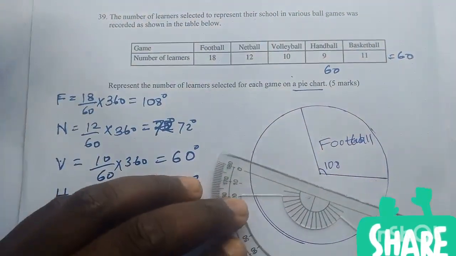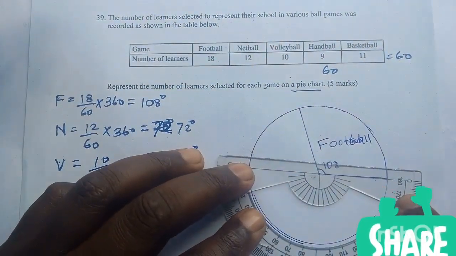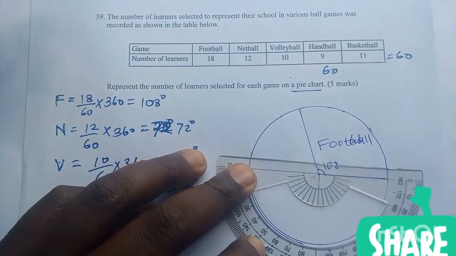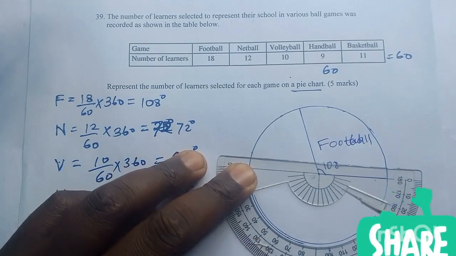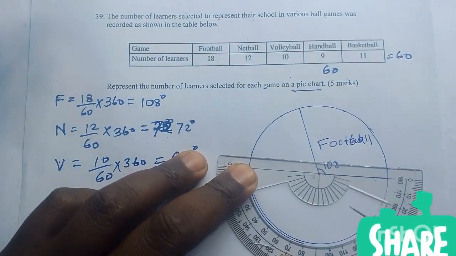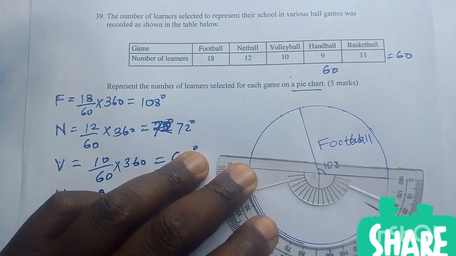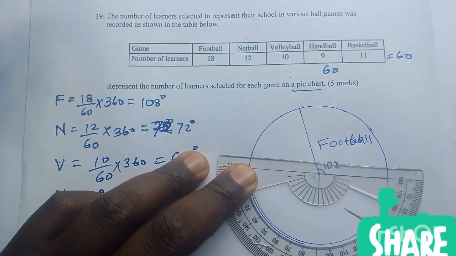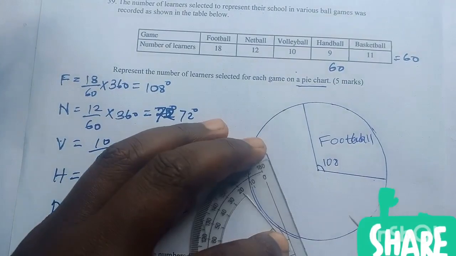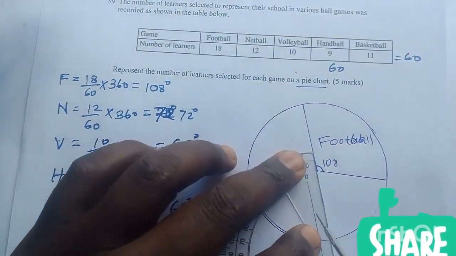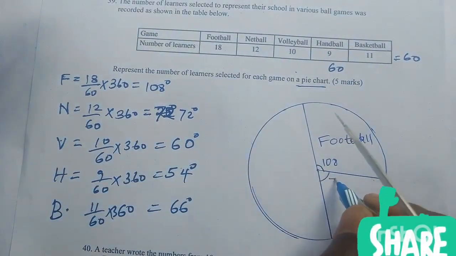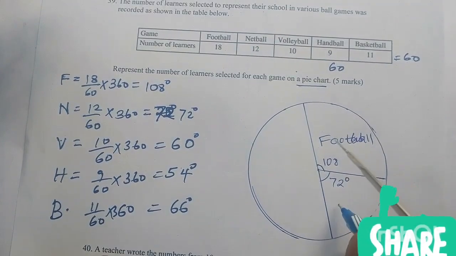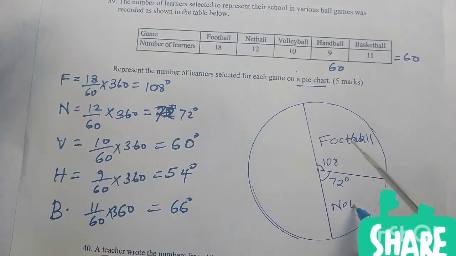I can put my protractor like this, and then measure 72. 60, 70, 71, 72. And this is netball.